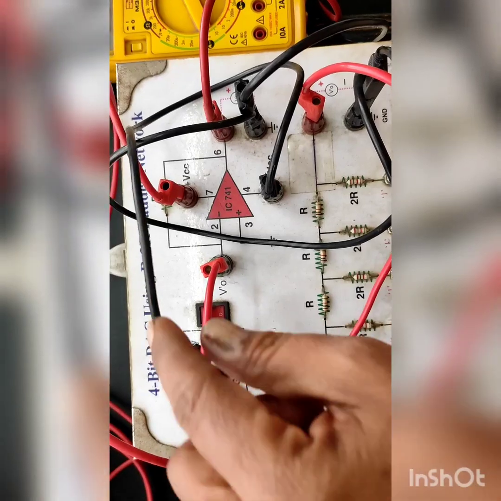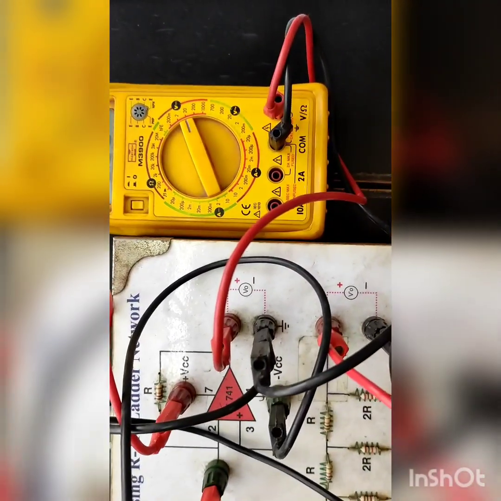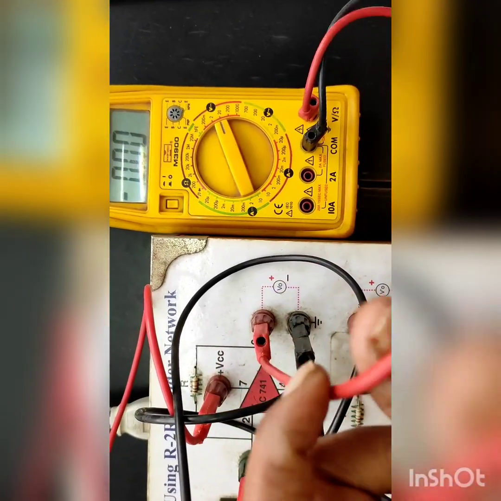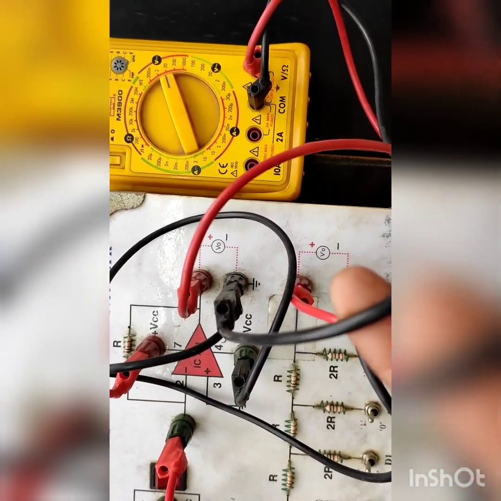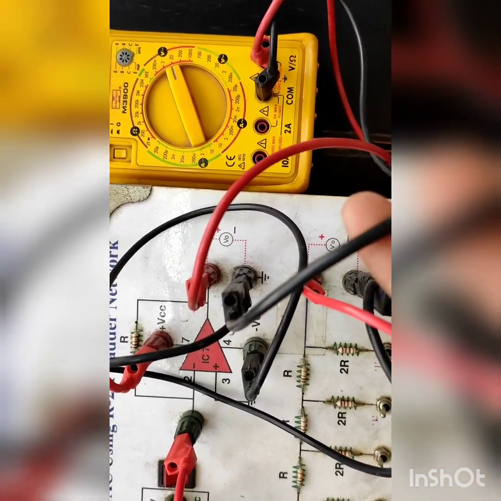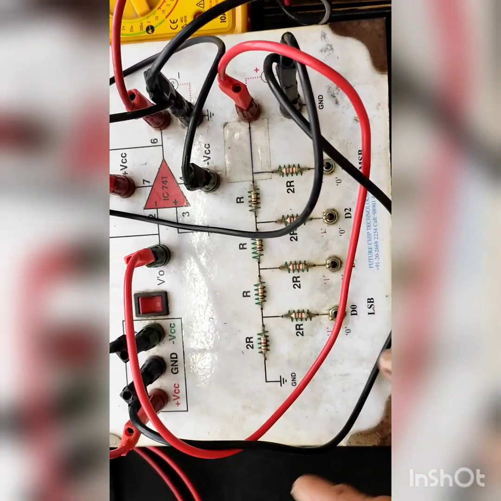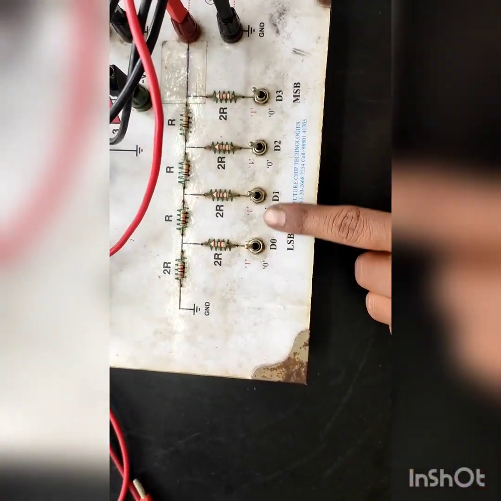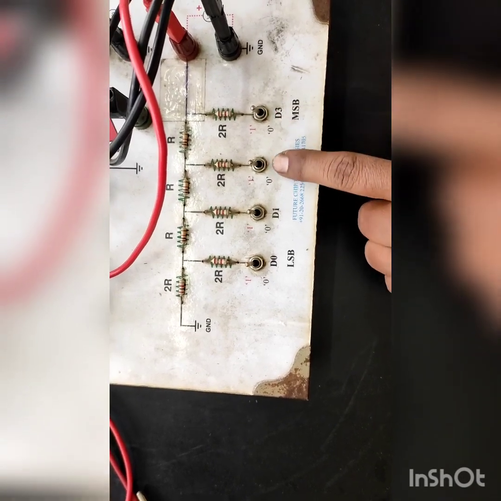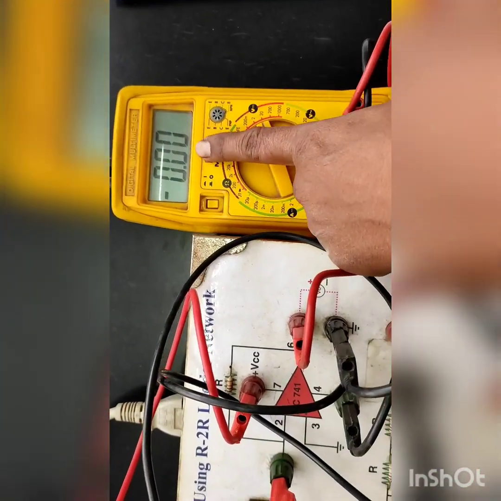The output of this R2R ladder is connected to one of the inputs of the op-amp, and the DMM is connected to the output of the op-amp. The other terminal of the DMM is connected to the negative terminal, that is, ground. According to the theory of DAC, when you apply different digital inputs, we can easily observe the analog output.